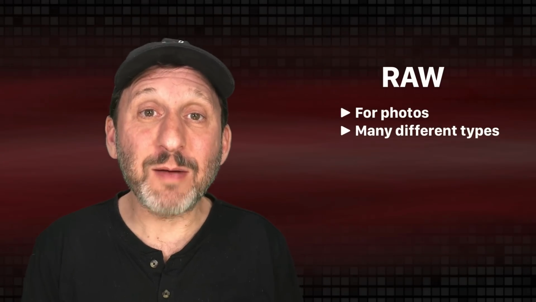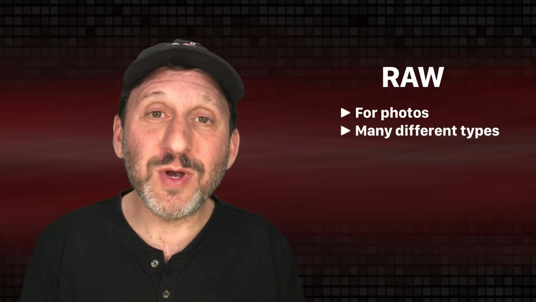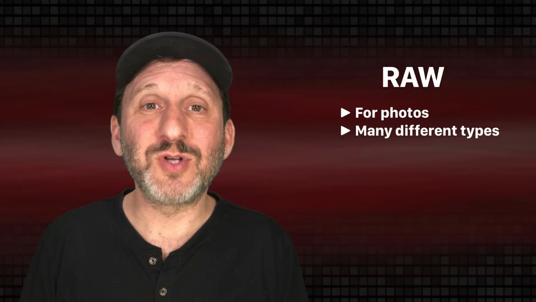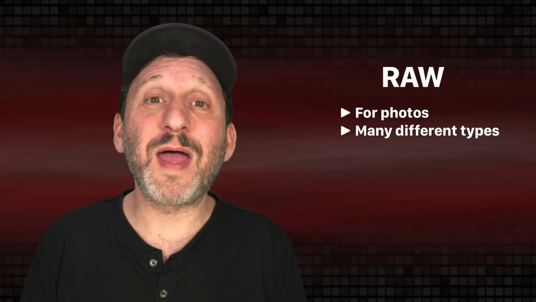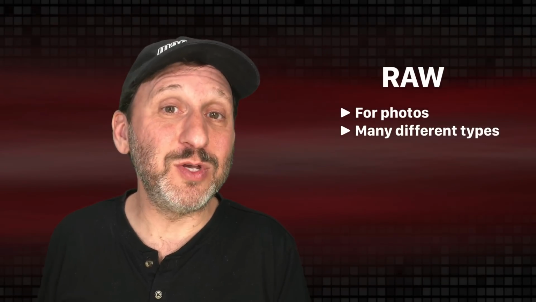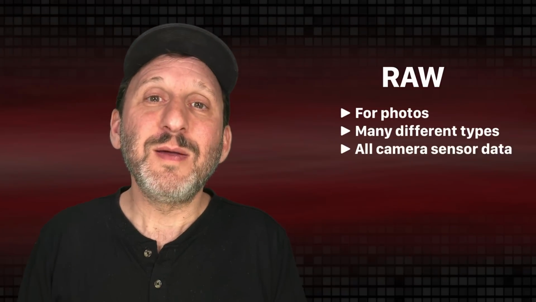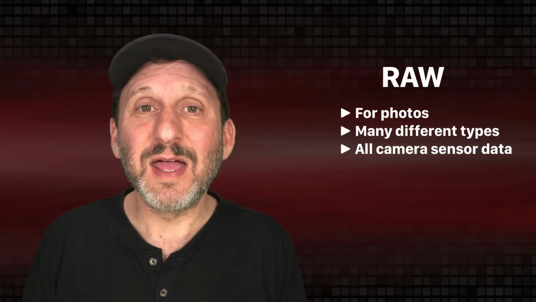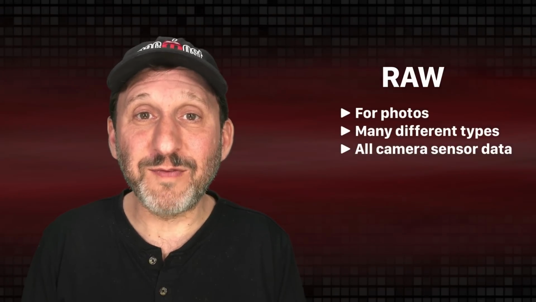Now, another format you may come across is RAW. RAW isn't actually one format. There are different types of RAW formats for different camera makers. So Sony and Canon and other camera makers will have different formats. There's also an Adobe Photoshop RAW format. There's also the RAW format you get when you take RAW photos on your iPhone. But basically what they all have in common is they're saving the exact data that's coming off of the photo.